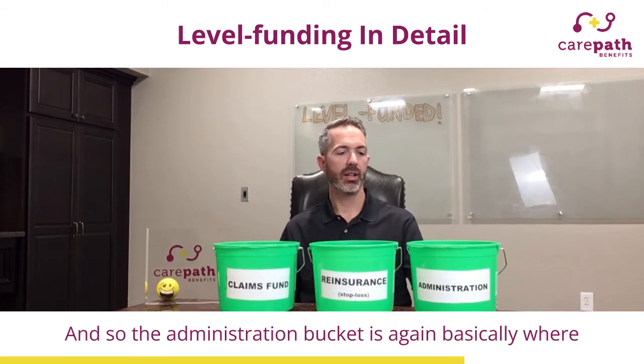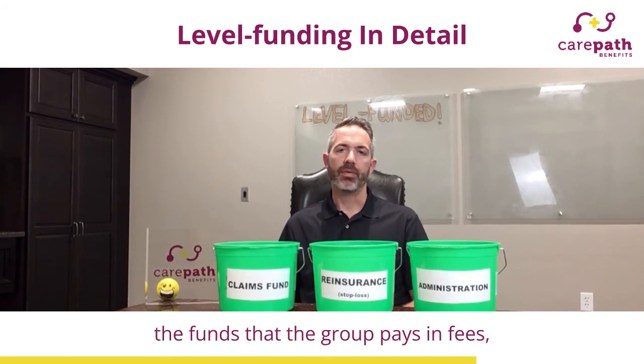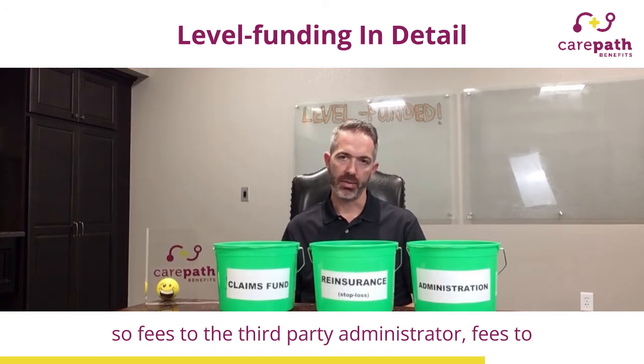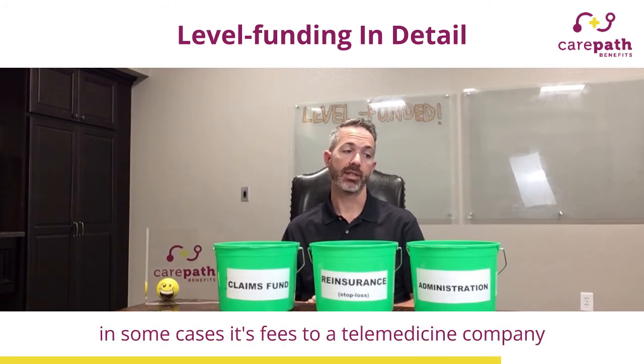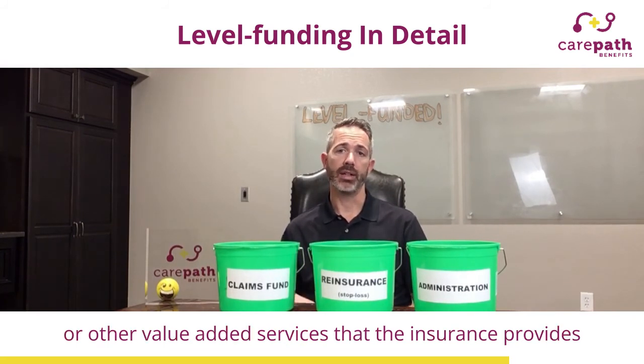And so the administration bucket is basically where the group pays its fees. Fees to the third-party administrator, fees to their broker, fees to the insurance company, network fees. In some cases, it's fees to a telemedicine company or other value-added services that the insurance provides.